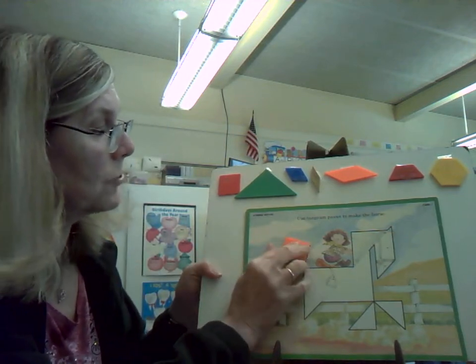Okay, so now if you're playing with the tangram puzzle on a table, of course this is easier. You would not have to use sticky stuff, but I have it up on the board, so I'm going to have to use sticky stuff. I'll get my square there. Now, if you have tangram puzzles at home, have fun. Take them out and play with them this week. But I'll show you another way you can do it too if you don't have the tangram puzzles at home.